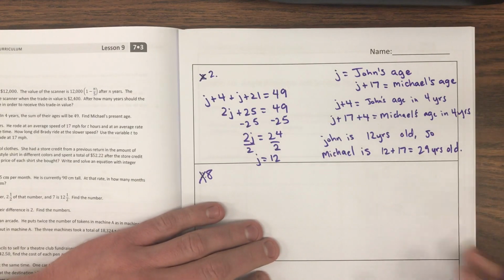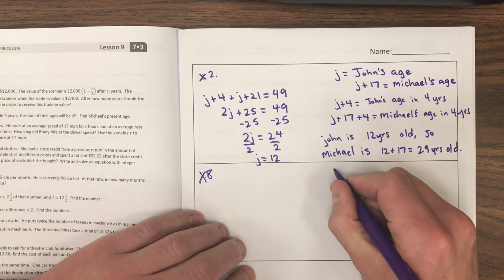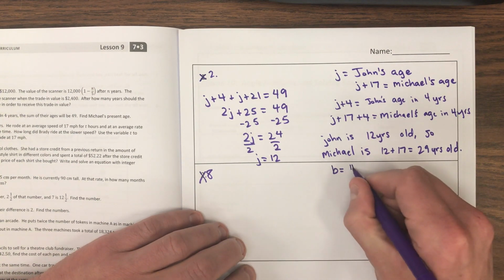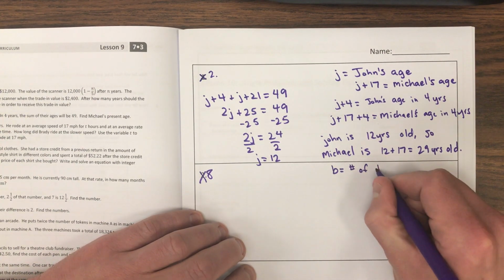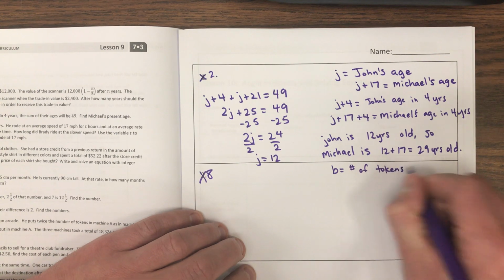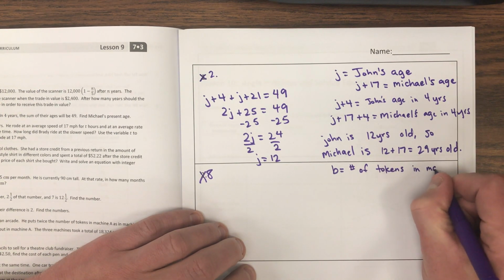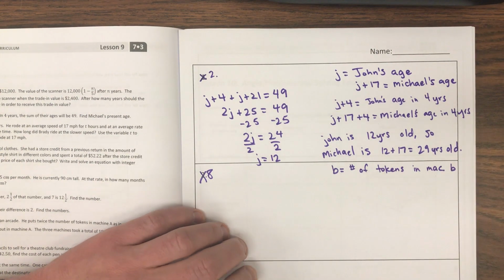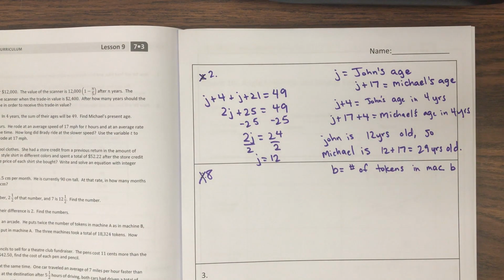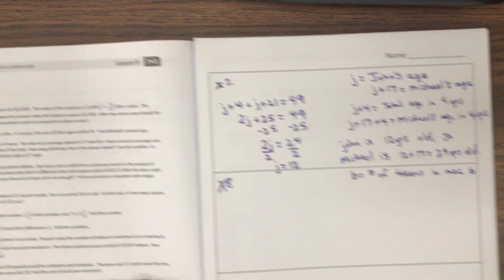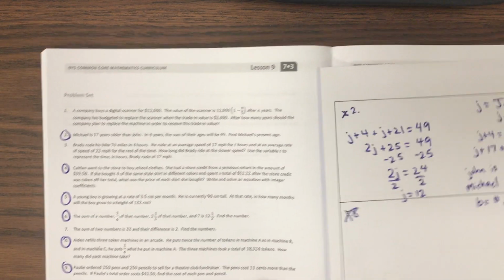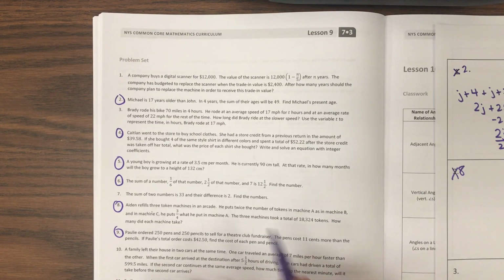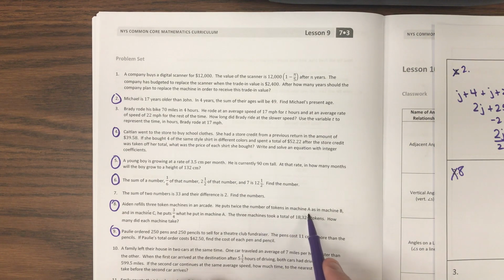Let's see if we can get this straight. So I'll set my variable as B equals number of tokens in machine, I'll abbreviate that as MAC, in MAC B. And now let's see what they told us about machine A and machine C. It says he puts twice the number of tokens in machine A as in machine B. That one's easy.